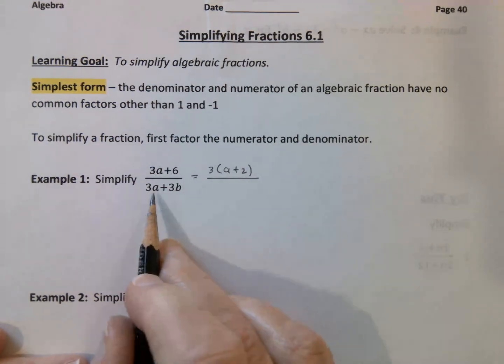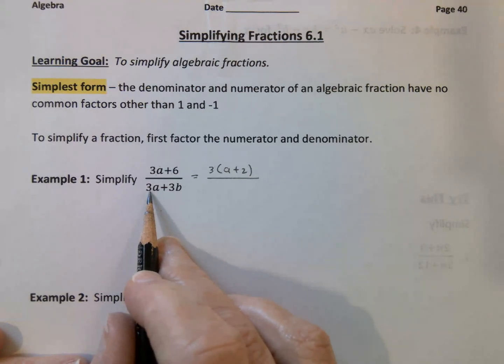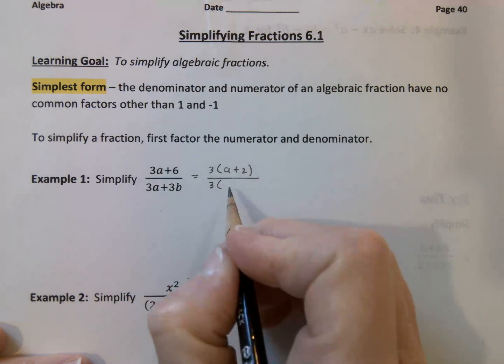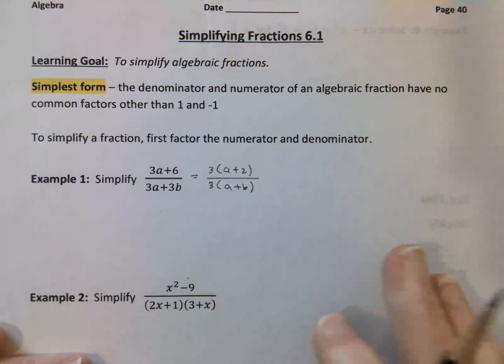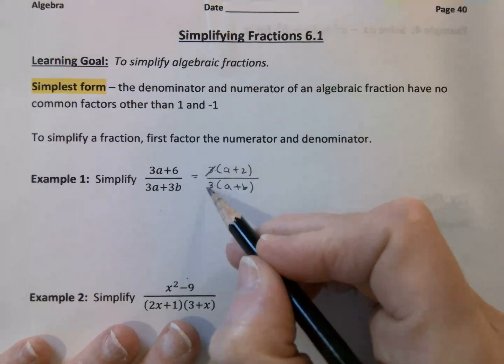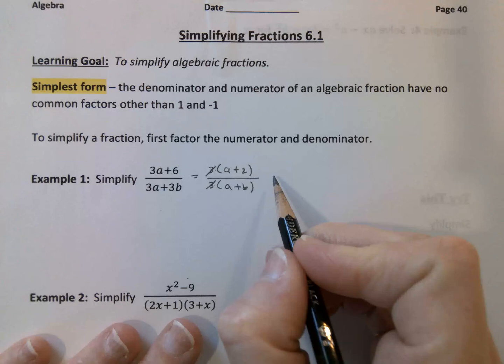If I look at my bottom, I have 3a plus 3b, and again, I can factor out a 3, and I'm left with a plus b. Okay, now they're completely factored. Now I can cancel out common factors. Obviously, they have this 3 in common, so I can cancel that out.